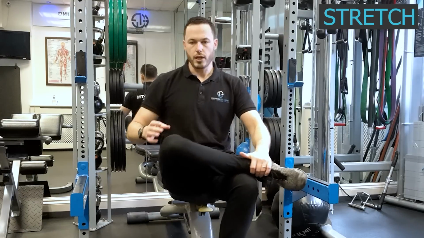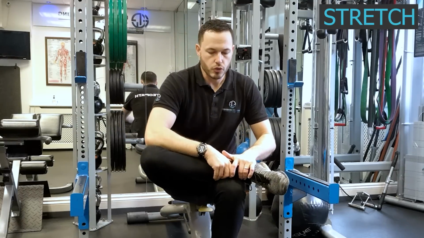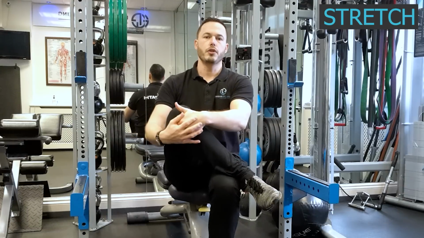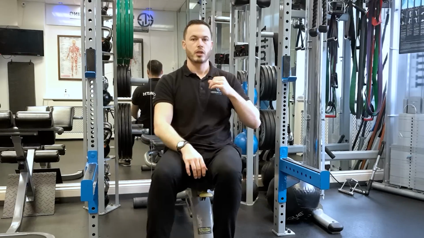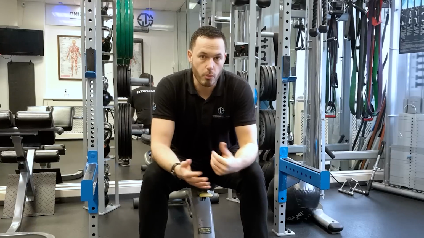And what you should be feeling is a stretch through the side of the hips. So stretch that by pushing down on the knee. Once you've done that, lift the knee up and over to stretch through the buttocks. So they are the key stretches that I would do for lower back pain.